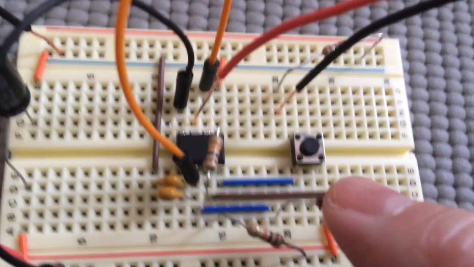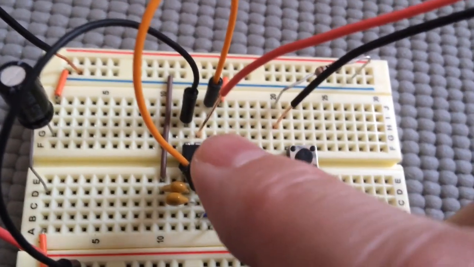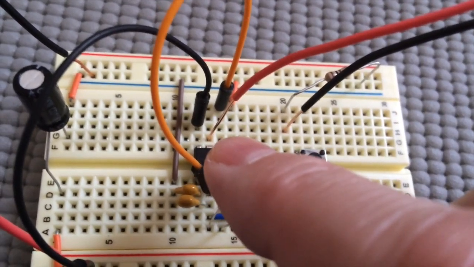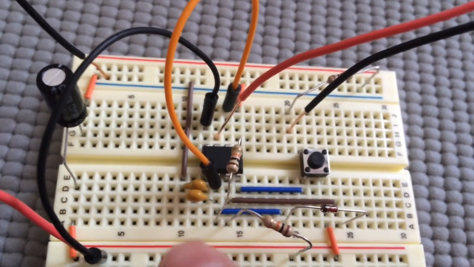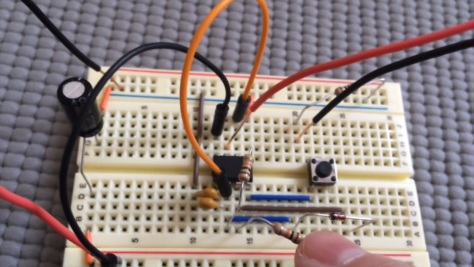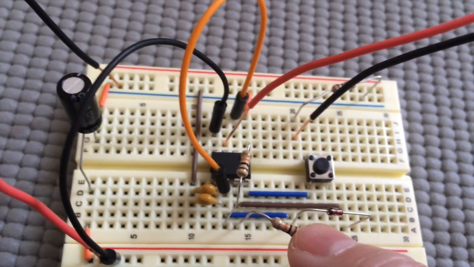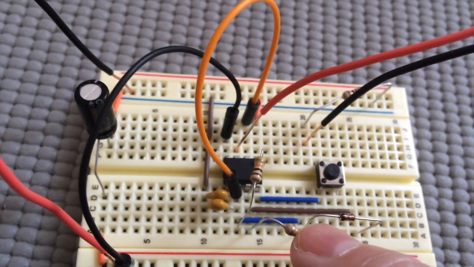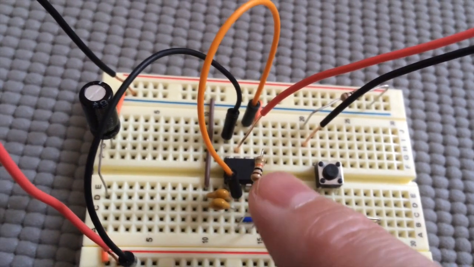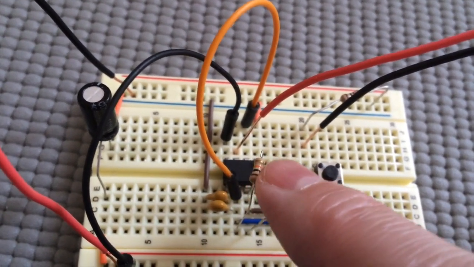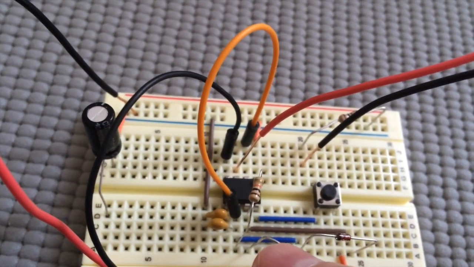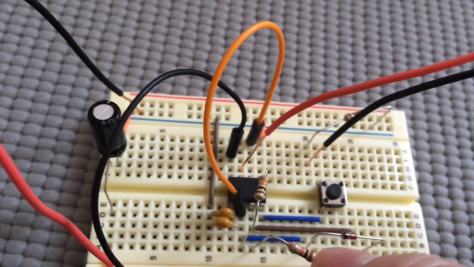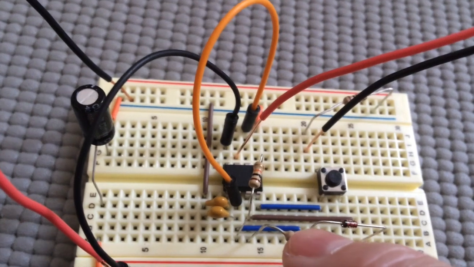This diode will prevent current from flowing through this resistor when this capacitor is charging, so that the time to charge the capacitor is controlled only by this resistor, and when the capacitor discharges, it's discharging through this resistor, so the time to discharge is controlled by this resistor. This allows us to control the shape of the output wave by changing the values of these two resistors. Here they're both the same, so we will get a square wave.